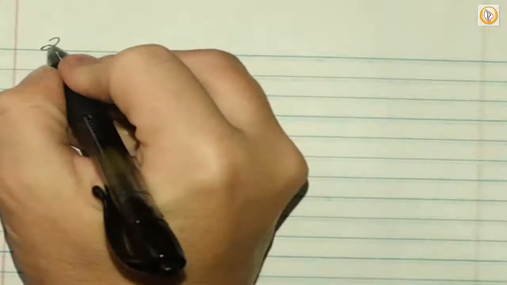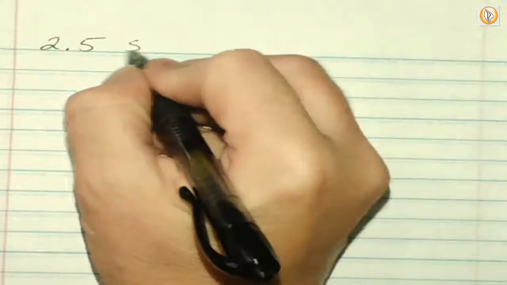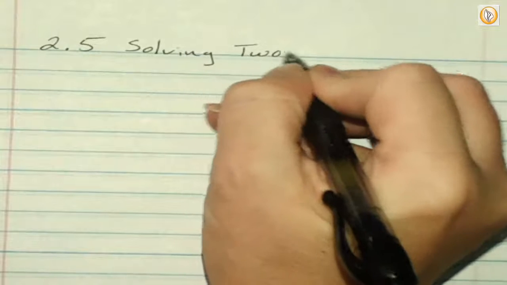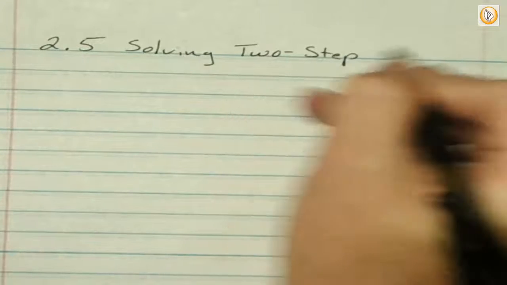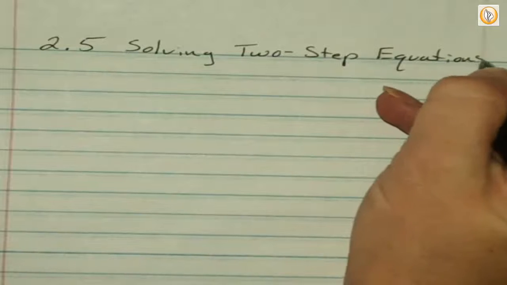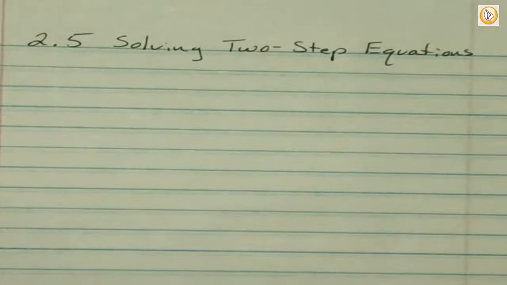All right, today is 2.5, solving two-step equations. All right, so last week, you guys did one-step equations.